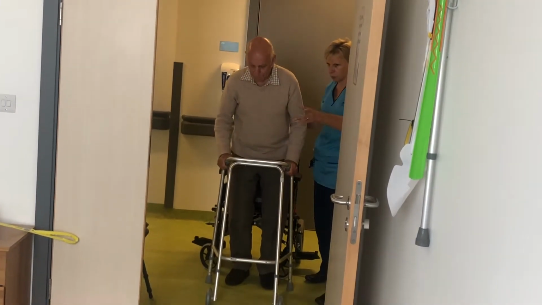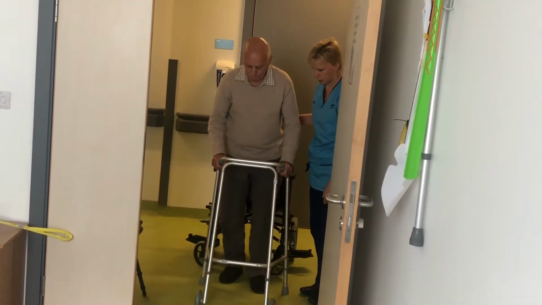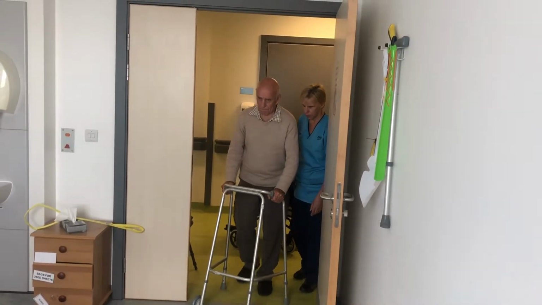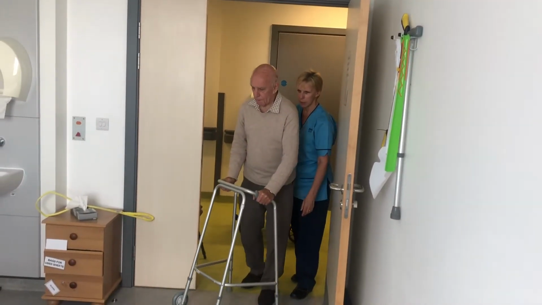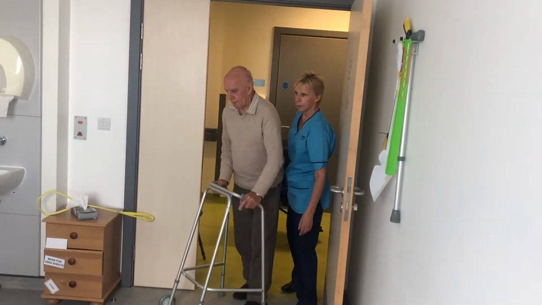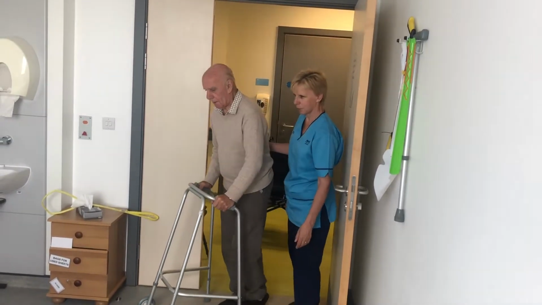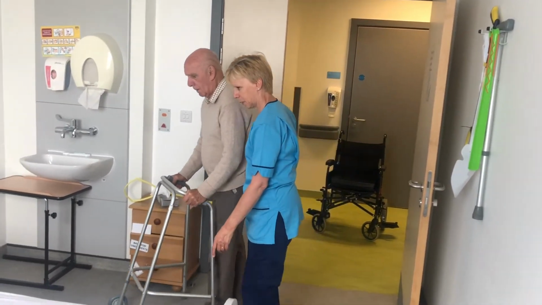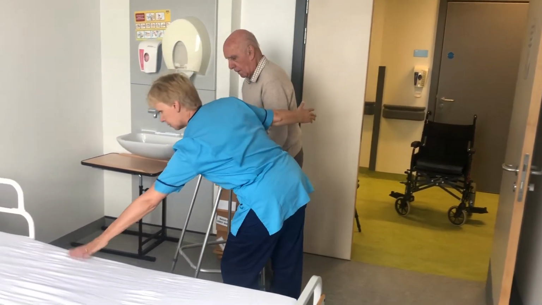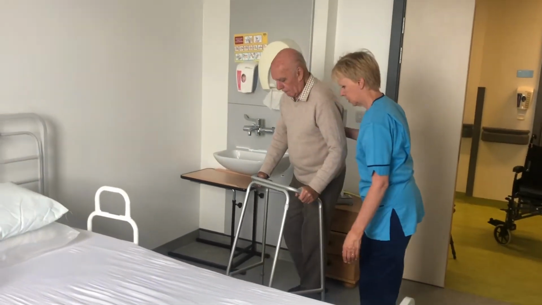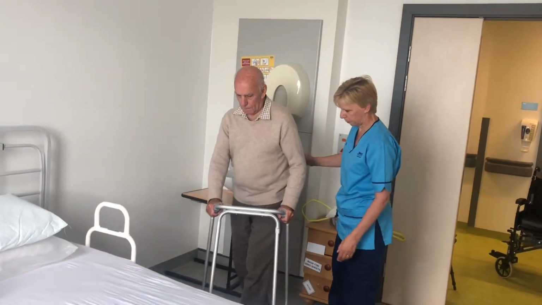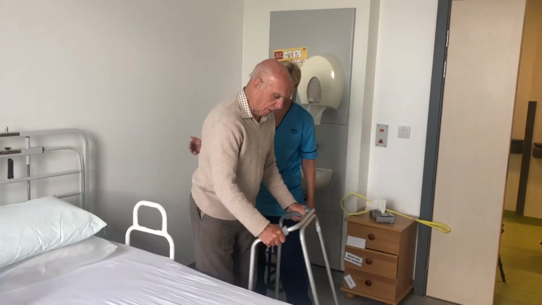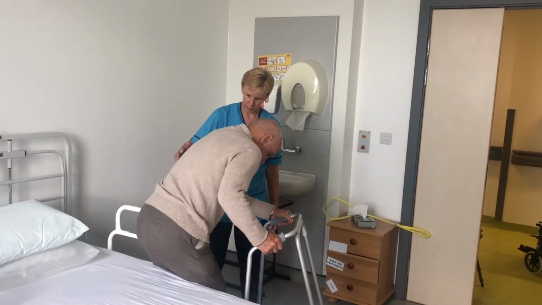We will then go on to assess their transfers, that is, how they are managing on and off the chair, bed and toilet following their surgery. This gentleman has been found to be having difficulty with his bed transfers, and we have brought him from the ward down to our rehab area on level 3. We have already demonstrated a leg lifter to him, and he is going to be assessed trying this for himself.